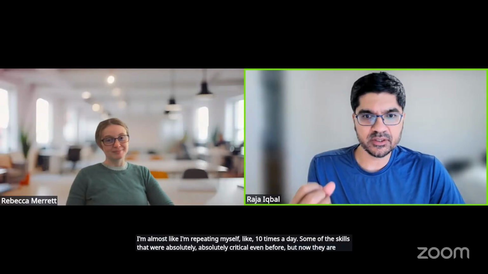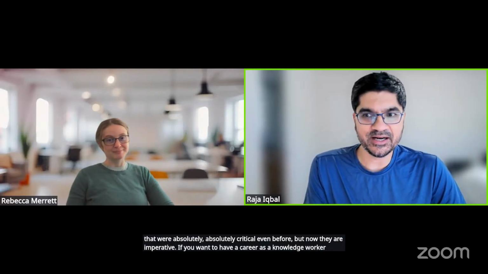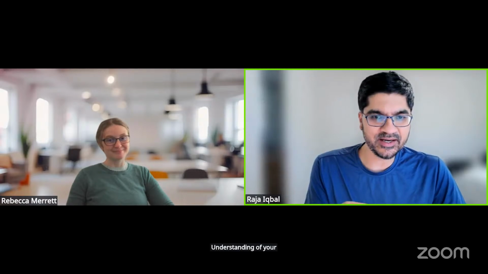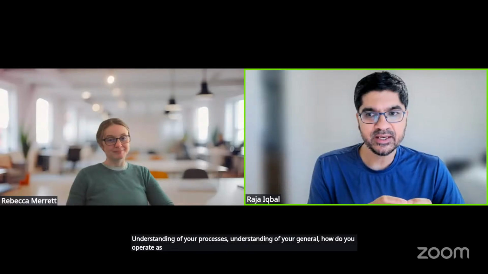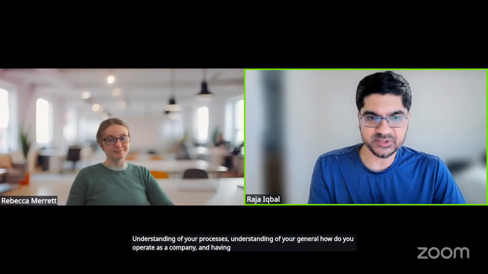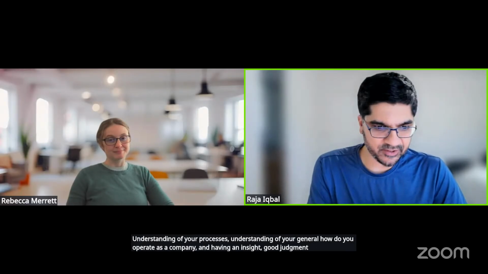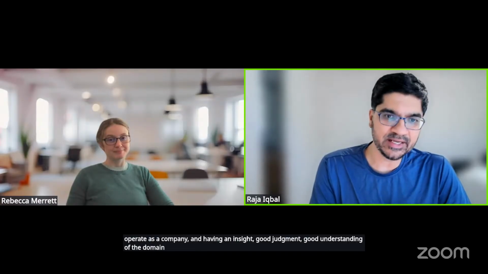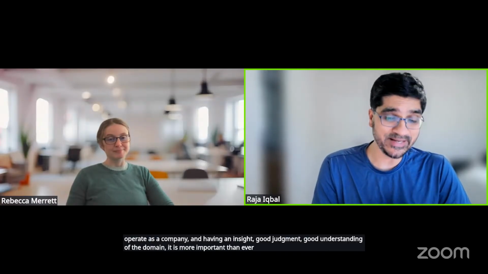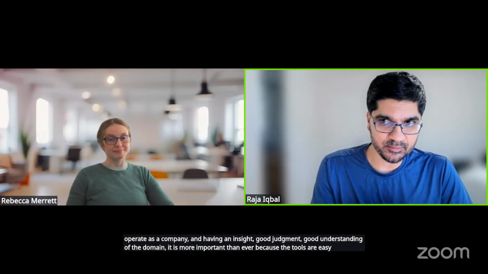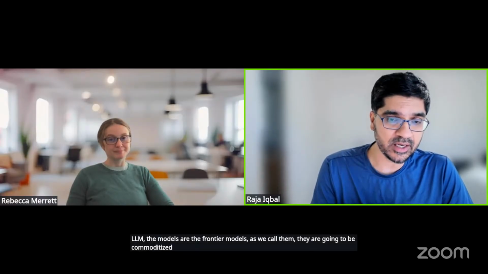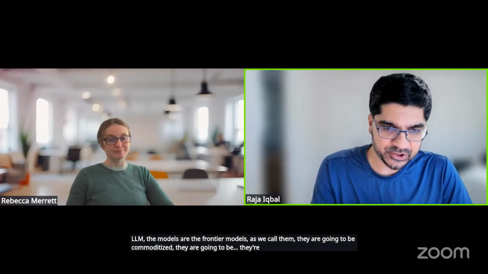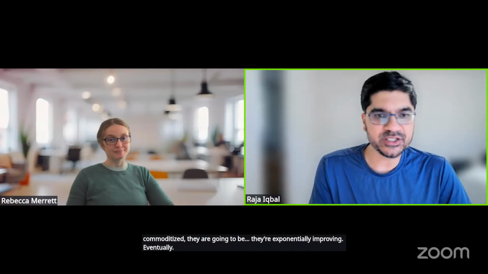If you want to have a career as a knowledge worker, understanding your processes, how you operate as a company, and having insight, good judgment, good understanding of the domain is more important than ever because the tools are easy. The models, the frontier models as we call them, are going to be commoditized. They're exponentially improving. Eventually, the value is going to be in judgment, right?